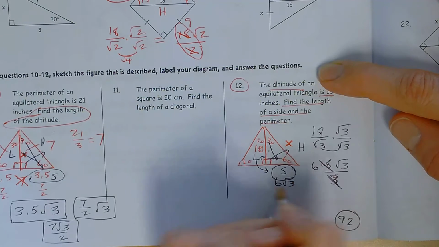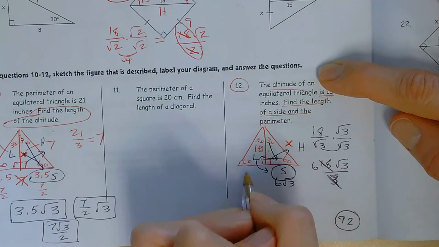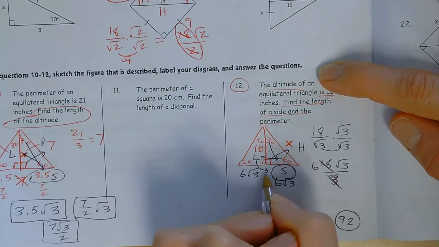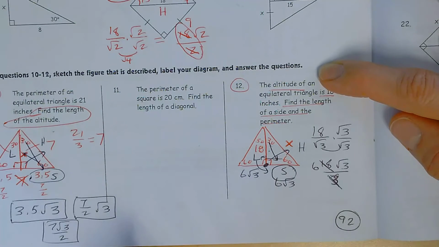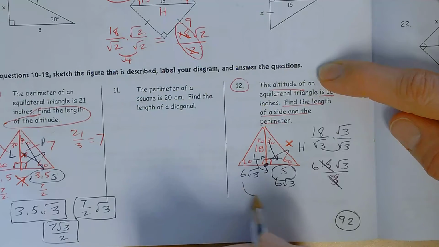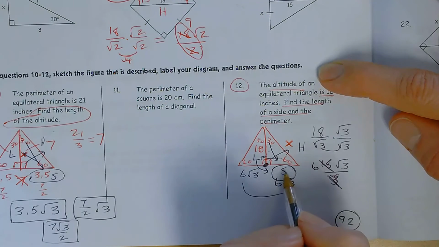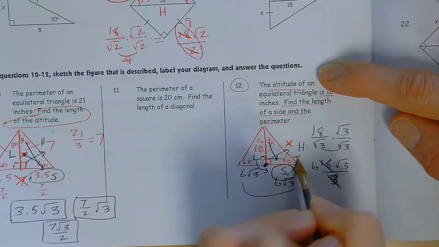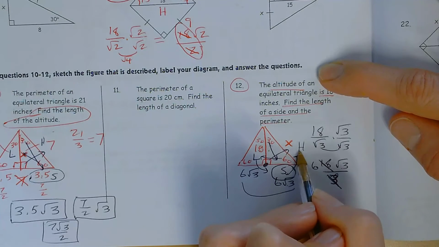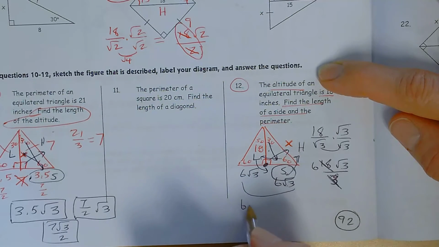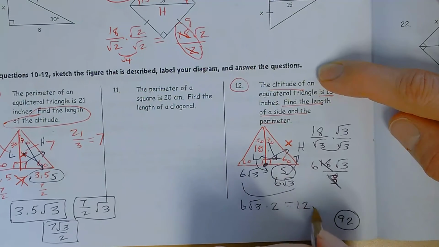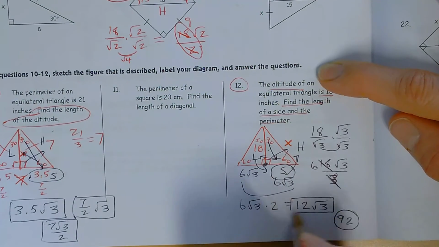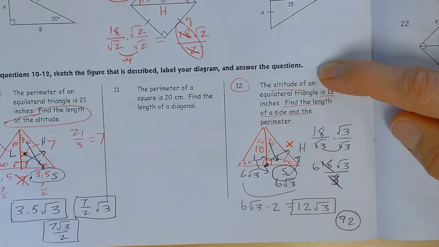That is this short side, which is 6 radical 3, which means this piece is also 6 radical 3 because that altitude splits the base in half. So when I add those together, or you can think of it as going from short to the hypotenuse, I need to times that by 2 to get to my hypotenuse. So 6 radical 3 times 2, or you can add them together, gives you 12 radical 3. So 12 radical 3 is the length of a side.